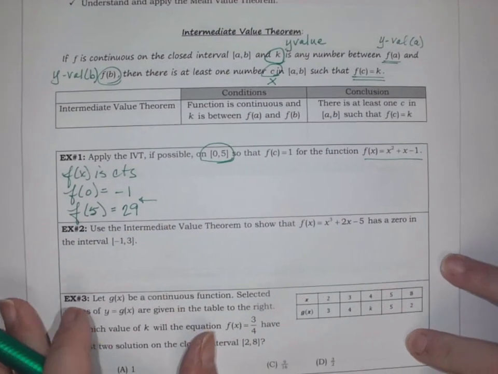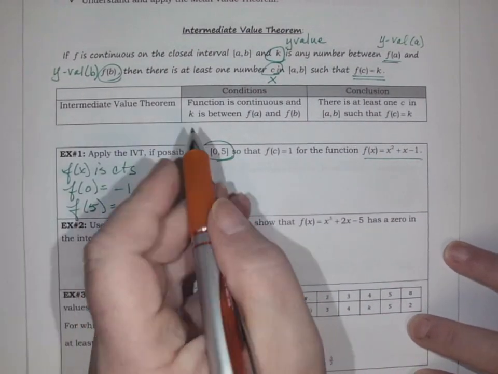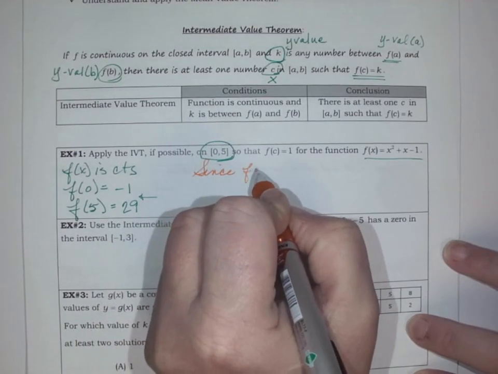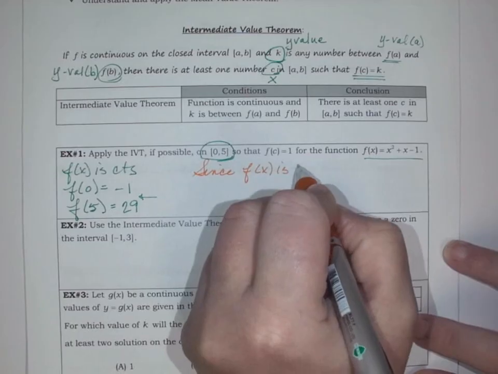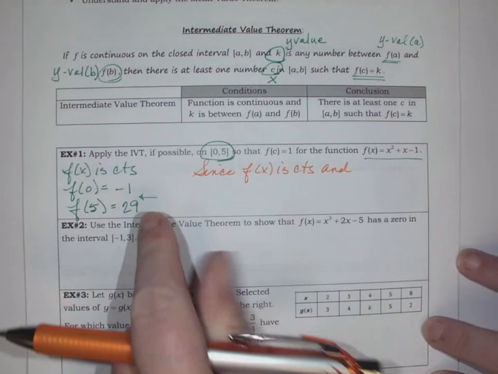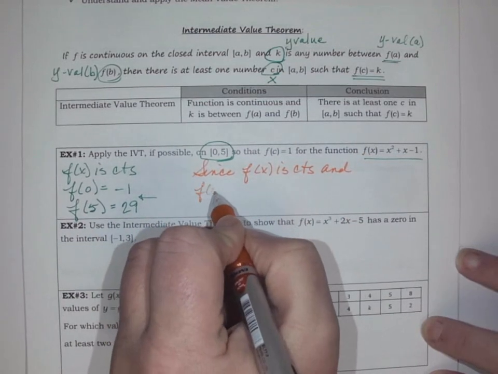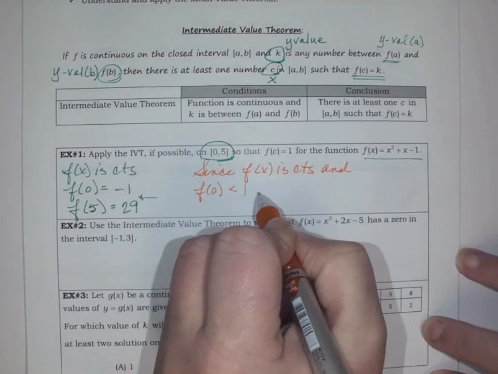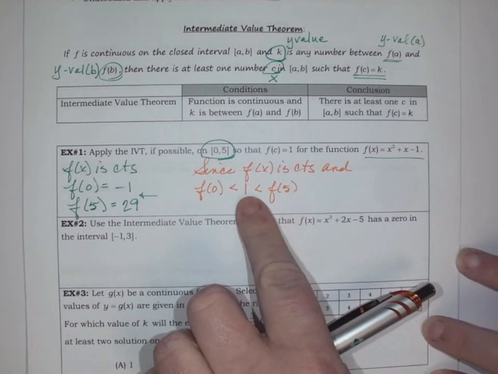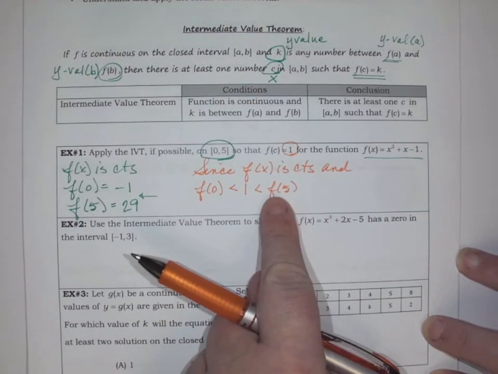So when we write our answer, we need to write our statement. We're going to say, since f(x) is continuous, and, now we're going to put our 1 in there, f(0) less than 1 less than f(5). That's telling me that the y value I'm interested in, this guy right here, is between the y values of the endpoints.